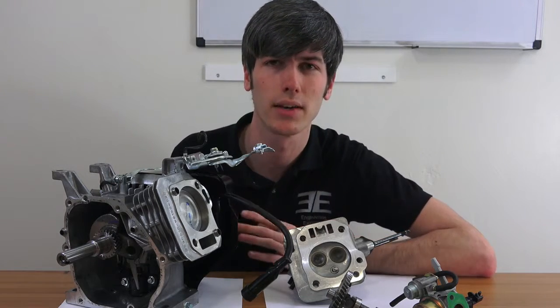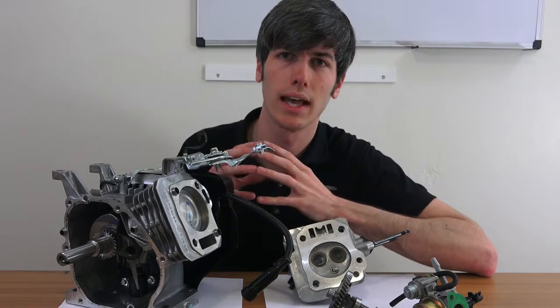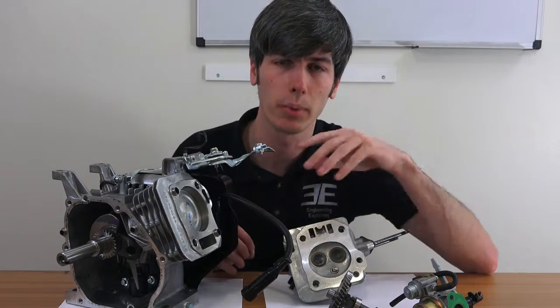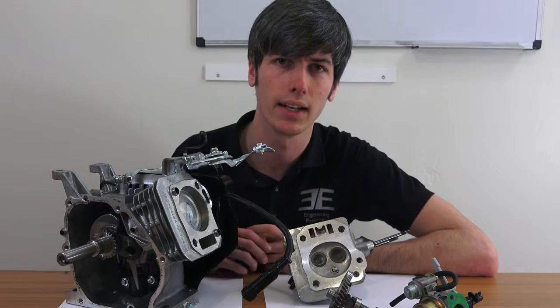And so that's the biggest difference, is you want to make sure that you get that air hot enough so that when you spray that fuel in, that diesel fuel, it ignites.